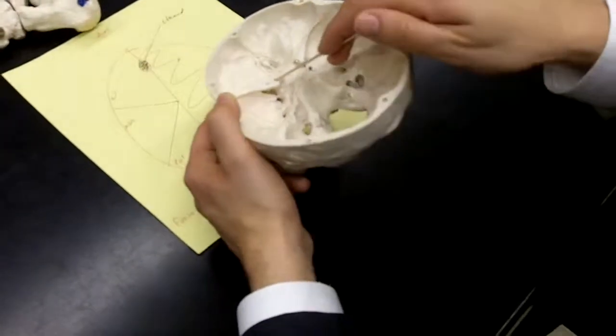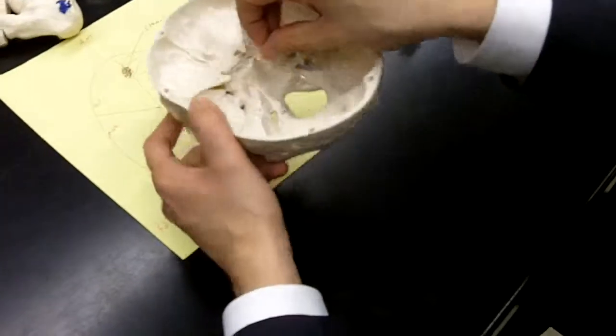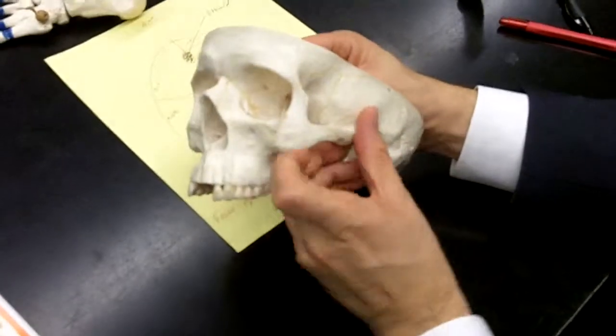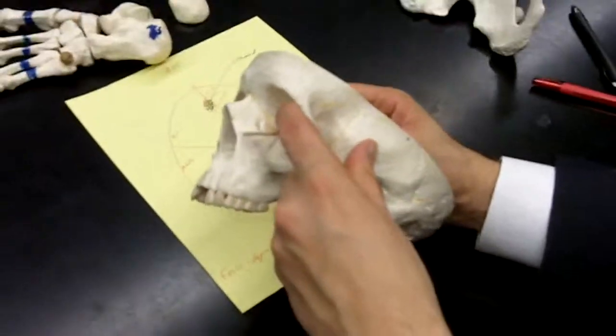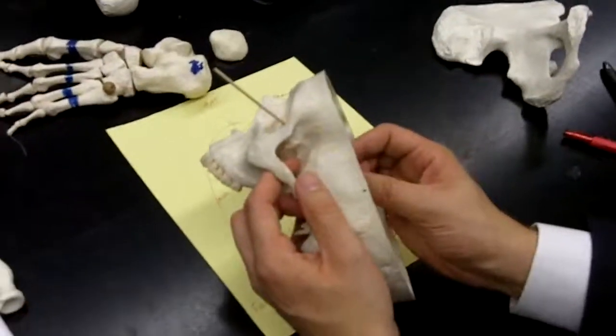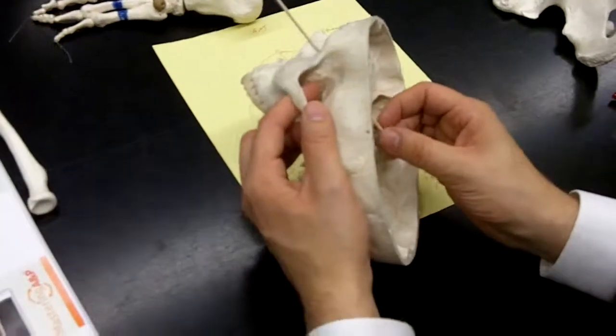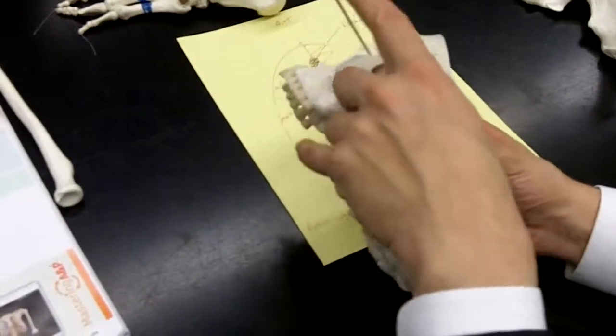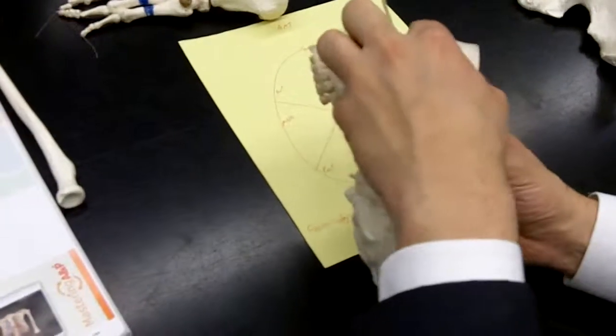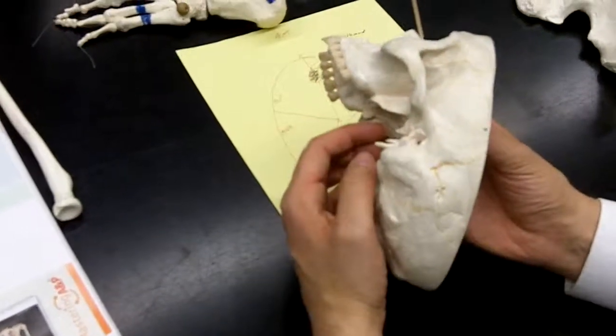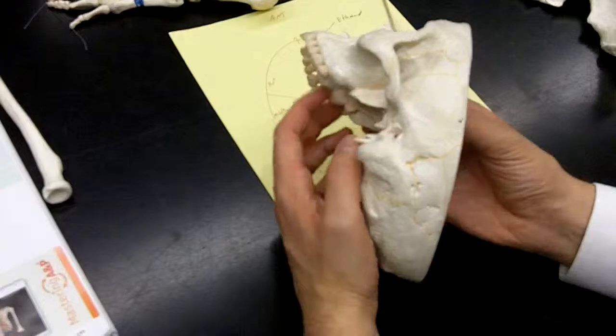Okay, good. Now this hole right here, as I put the stick right through here, it comes through the orbit. And the place where the eye is located is called the orbit. So where is the eye located? In the orbit. Okay, and it's actually a series of a few different bones, which we'll get into. But right now we just say the collection of the bones where the eye sits is called the orbit. What's it called? Orbit. Very good.